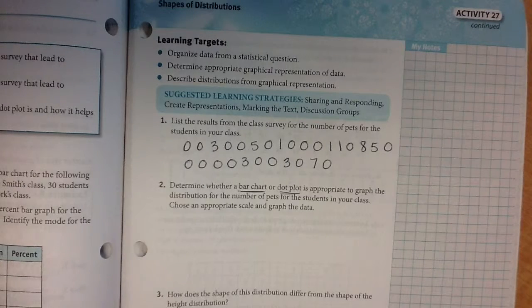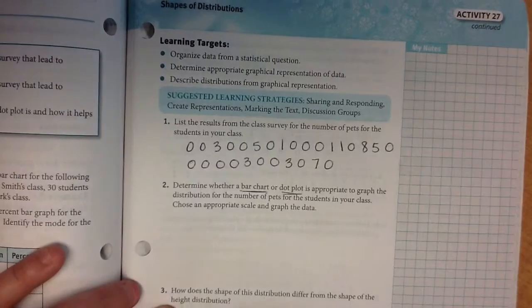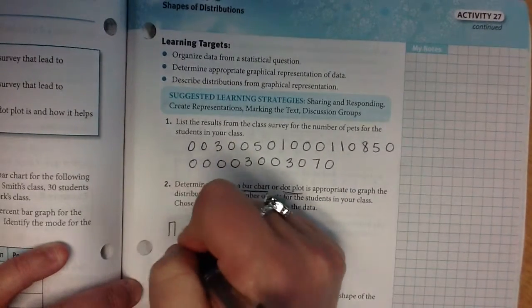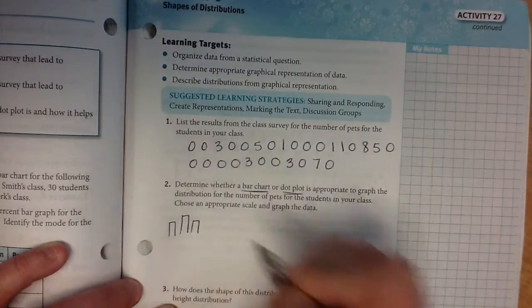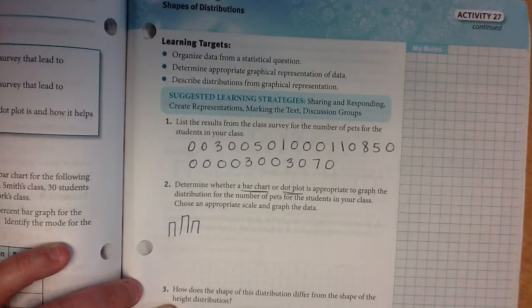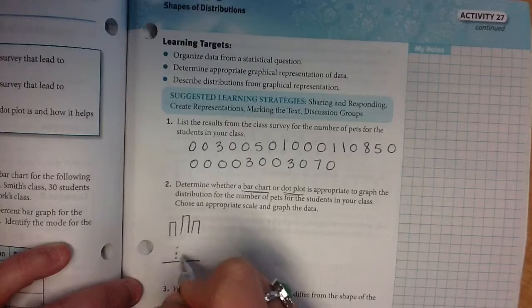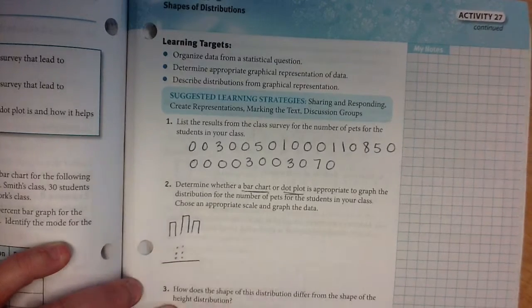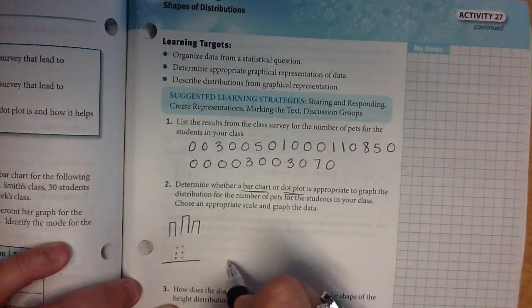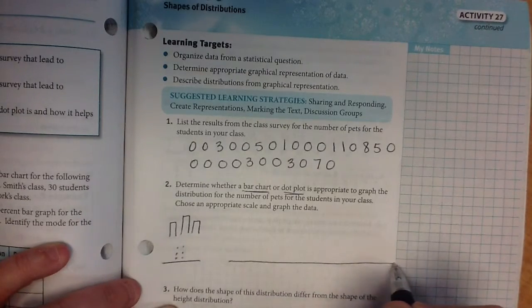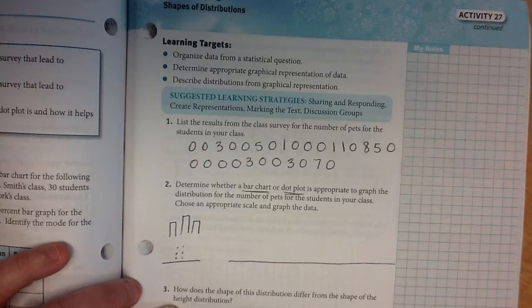So how many of you think it's a bar chart? Remember, bar charts look like this. How many of you think it should be a dot plot? Dot plots look like this. If you said dot plot, give yourself a thumbs up. A dot plot would be appropriate. So you'll need to draw a line, and then you'll need to graph the distribution for the number of pets for the students.